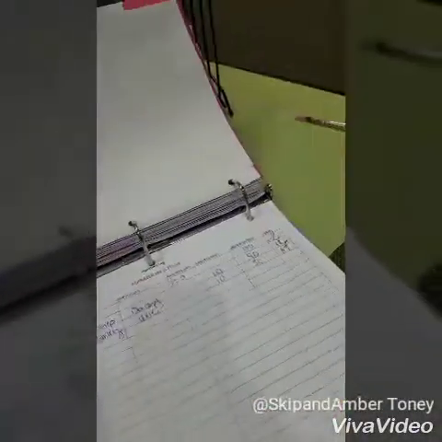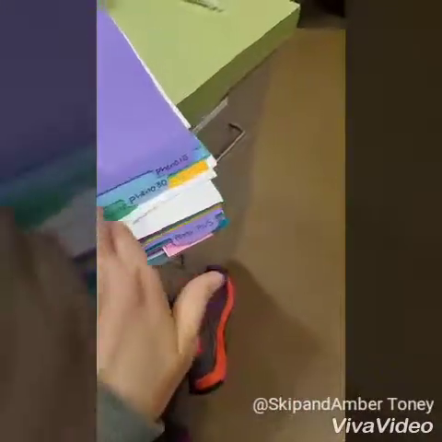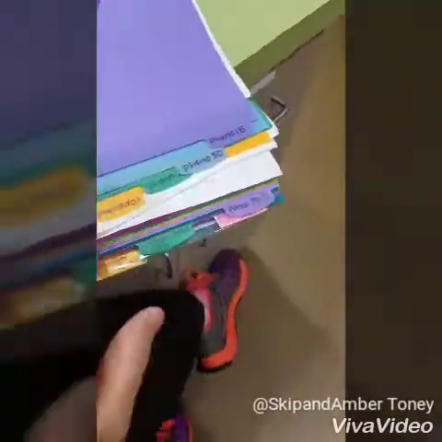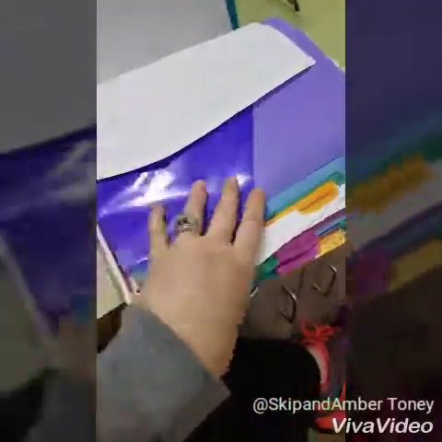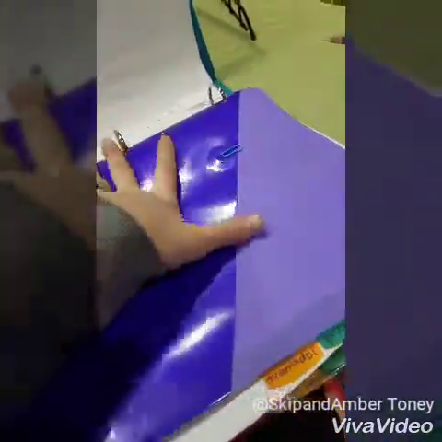We have our different tabs that separate the different drugs: phenobarb, tramadol, potassium bromide, Buprenex, Fatal Plus, and then alprazolam. And we do have it labeled here, our controlled drug log. We have to make sure this stays accurate, and we routinely count our drugs and make sure that these logs match.